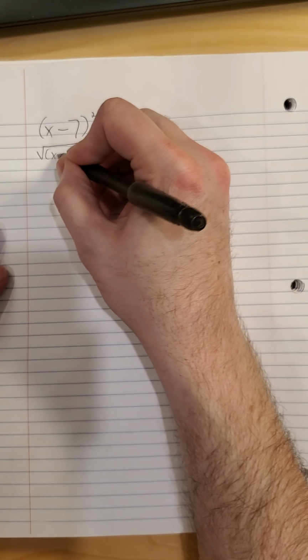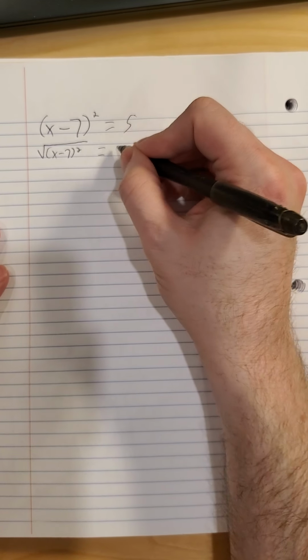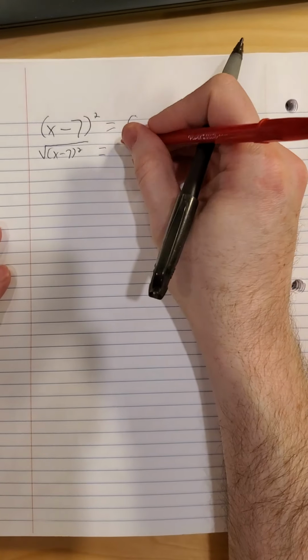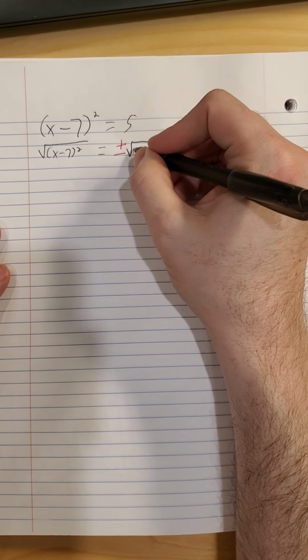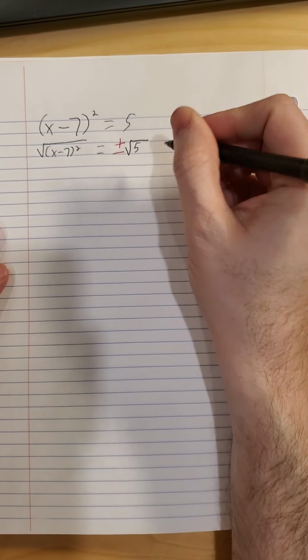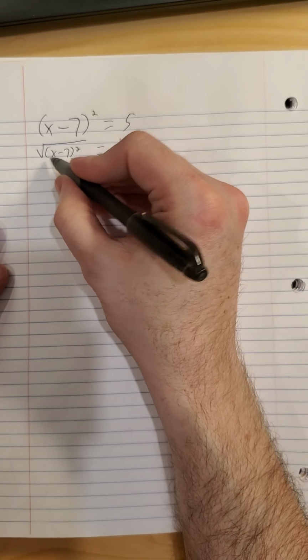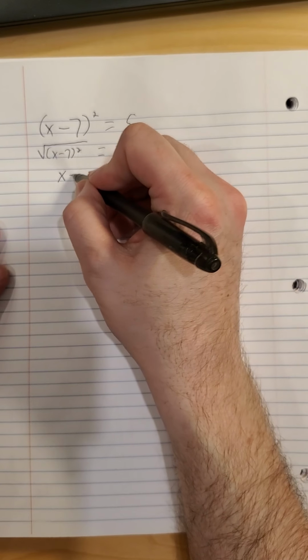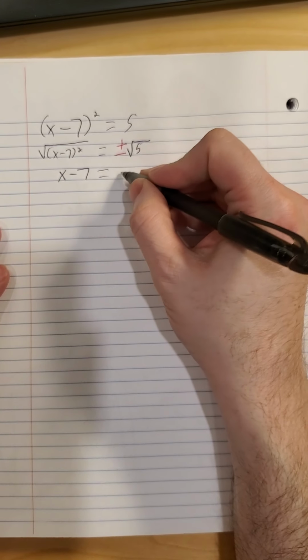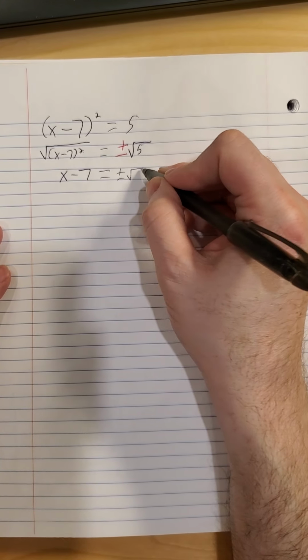So square root of x minus 7 quantity squared is equal to, don't forget your plus or minus. It has to be there even on that first step where you introduce the square root. Plus or minus square root of 5. Left side, the square root and the square are inverse operations, so we're left with our x minus 7. So x minus 7 is plus or minus square root of 5.